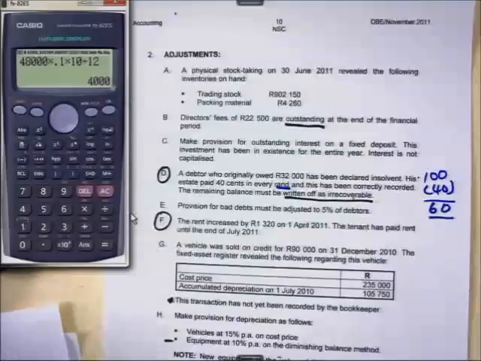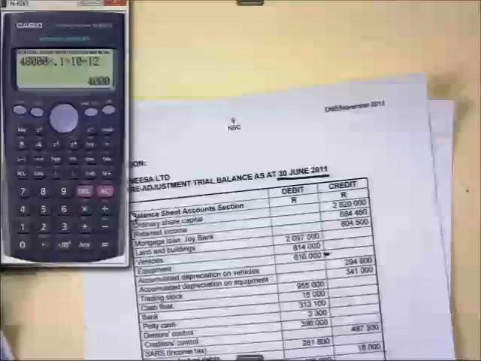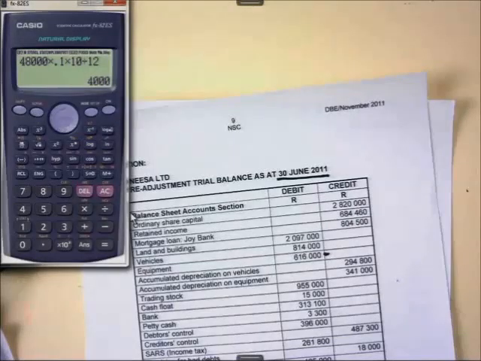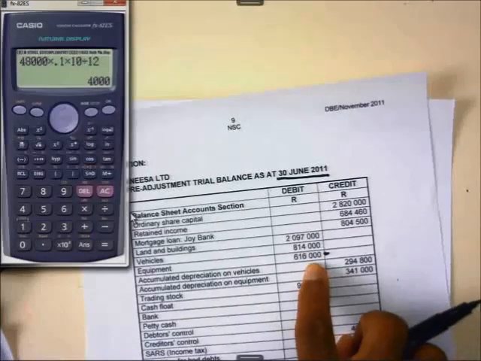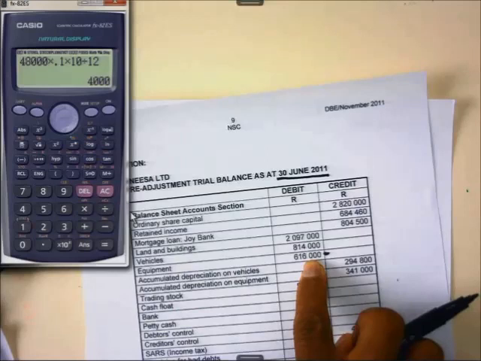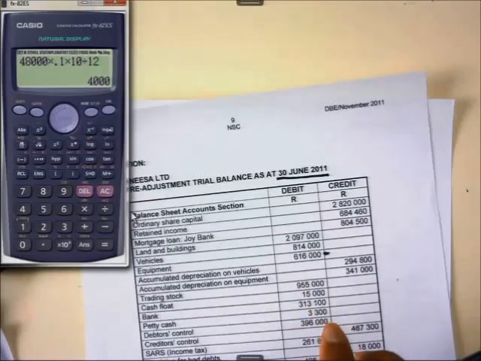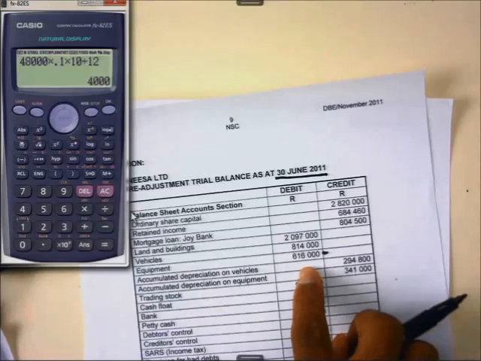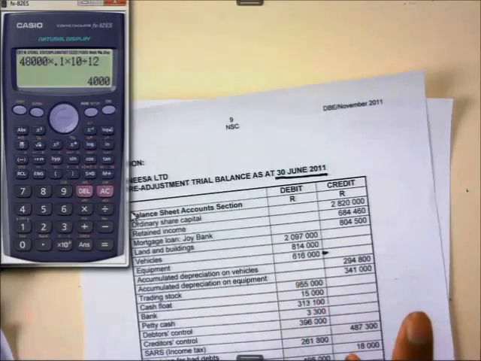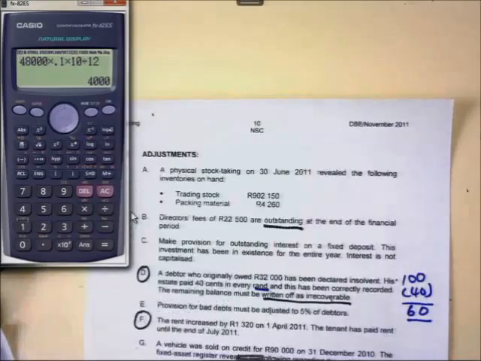So let's check the trial balance. We have 616 for equipment, and the 48 was recorded. It means the 48,000 is included in the 616,000. So we cannot calculate depreciation on the 616 because it includes the 48,000, and we are supposed to calculate depreciation on the 48,000 separately because that is the new one.